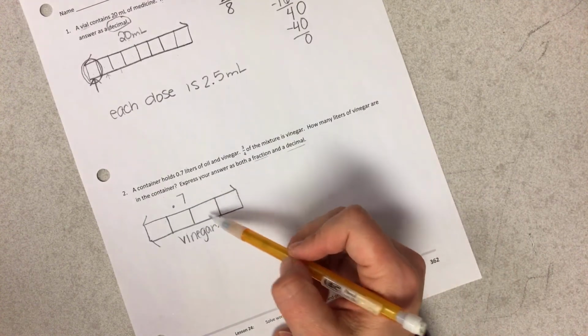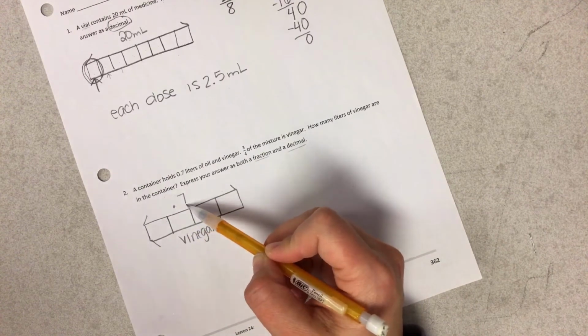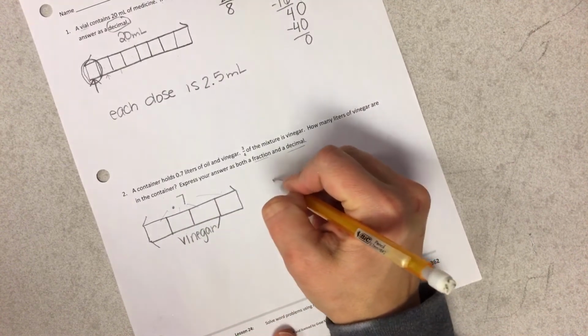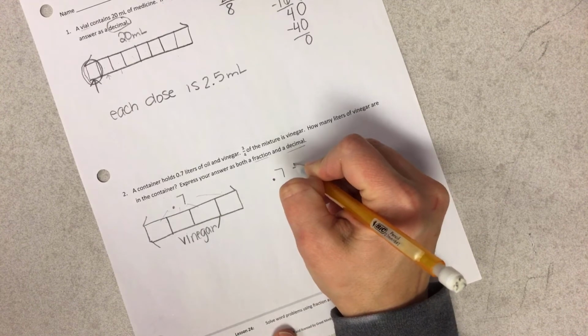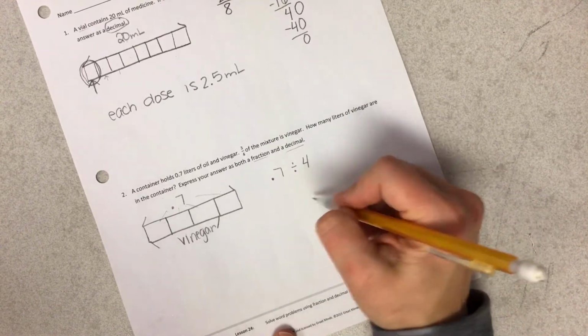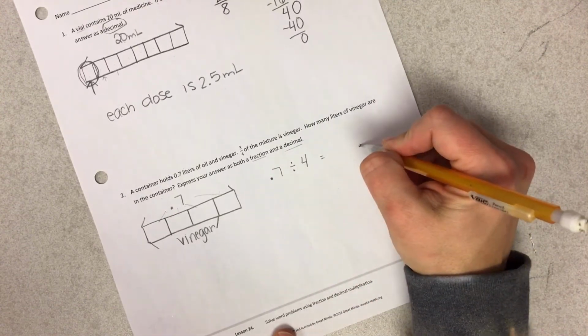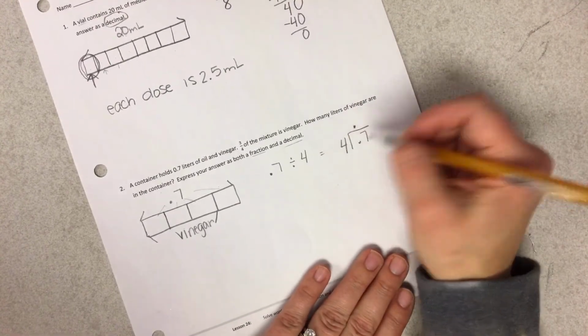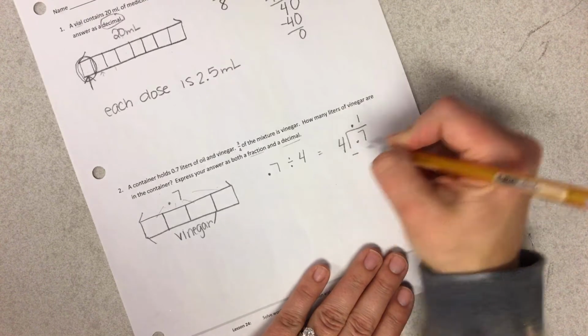So I'm basically going to take this 7/10, and I actually want to split it into 4s. So I'm going to take 7/10 and divide it by 4. So I'm going to go ahead and do 7/10 divided by 4. Bring up my decimal. 4 goes into 7 one time.